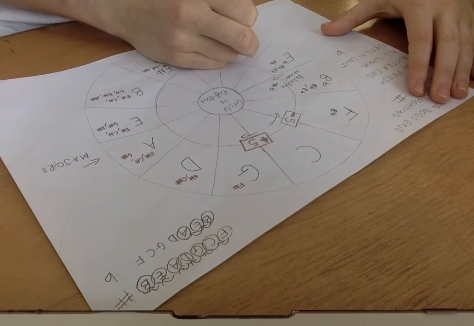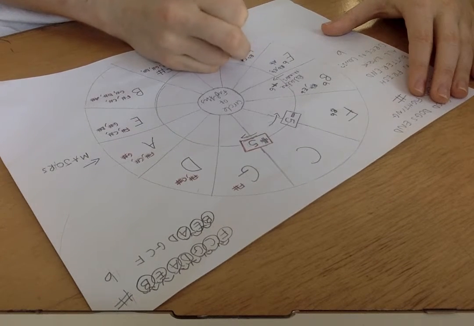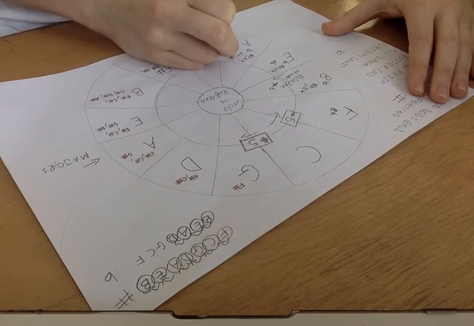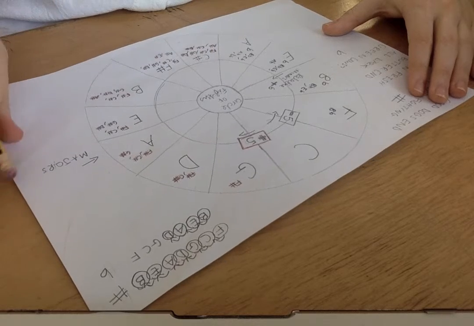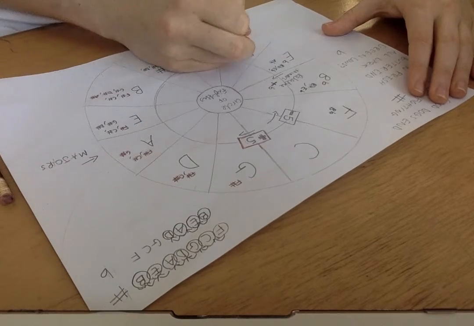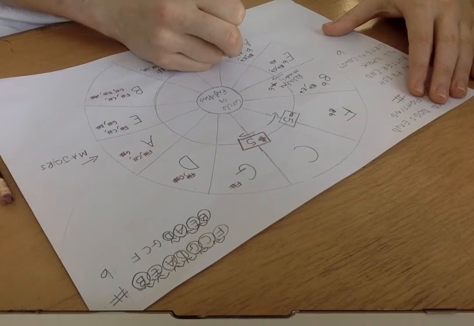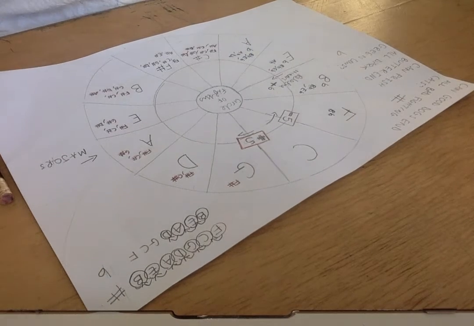Okay, so what does that have? That has B flat, E flat, A flat, let's look here, D flat. Let's write those in: B flat, E flat, A flat, D flat. Okay, and then what do we have here?